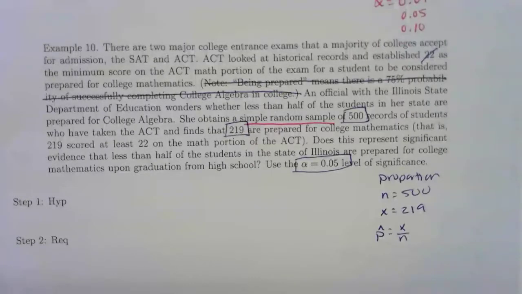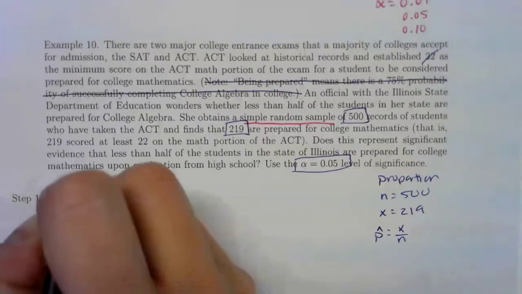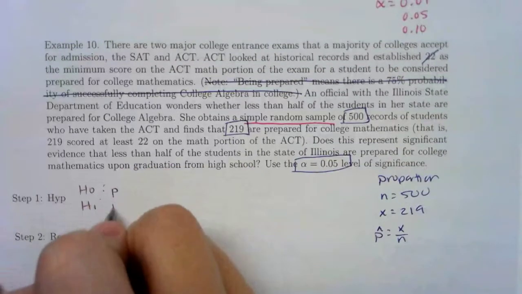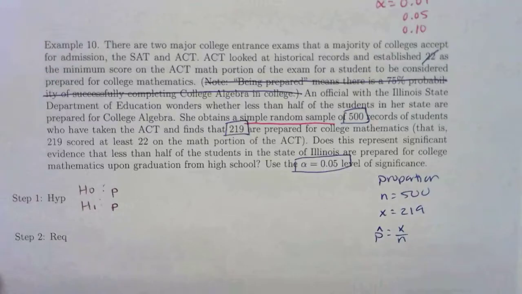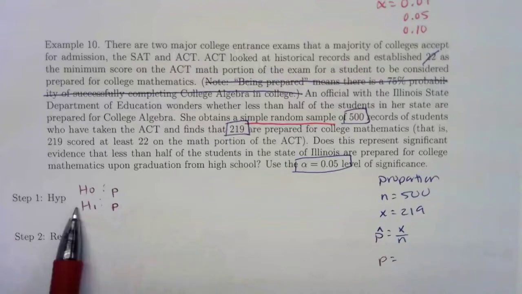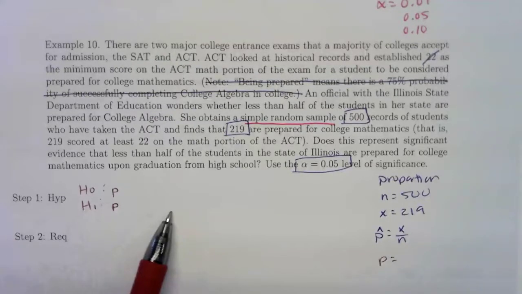Okay, so we're ready to set up our hypothesis statements. So we have a null, we have an alternative. We know we're talking about proportions, so we've got P. And so we need to figure out our status quo value. So typically we'd expect to find P equals something over here, but we don't have that. So what is P? If you're not sure, go back to the question and see what you're trying to figure out and figure out what your alternative hypothesis statement would be.